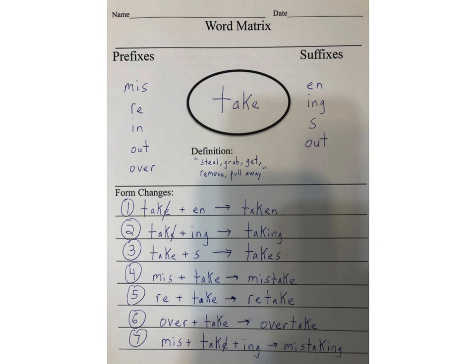And then on the left, the goal is to come up with as many prefixes as possible that can be combined with the word in the circle to make as many new words as possible. Same thing on the right. We list as many suffixes as we can that could be combined with the word in the circle. The definition is right underneath the circle. And then below, it almost looks like a math equation where something plus something equals something.